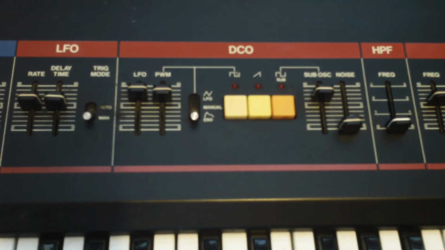As before, I can modulate my DCO signal using the low frequency oscillator, and my low frequency oscillator controls are here. So I've got one for how long it takes before the LFO starts modulating the signal, and one for how fast the LFO operates.